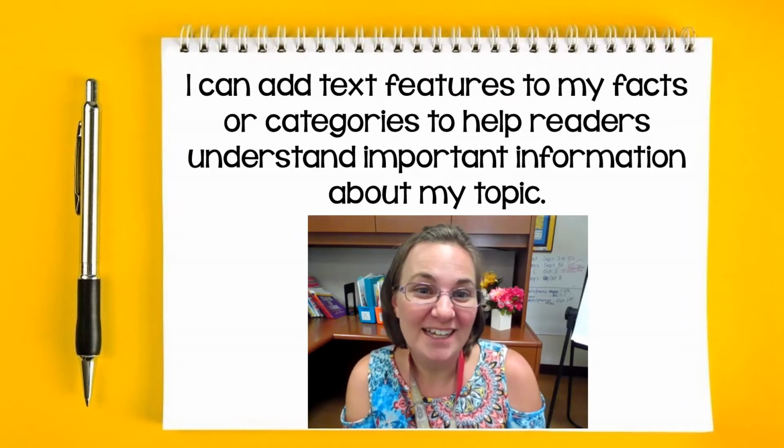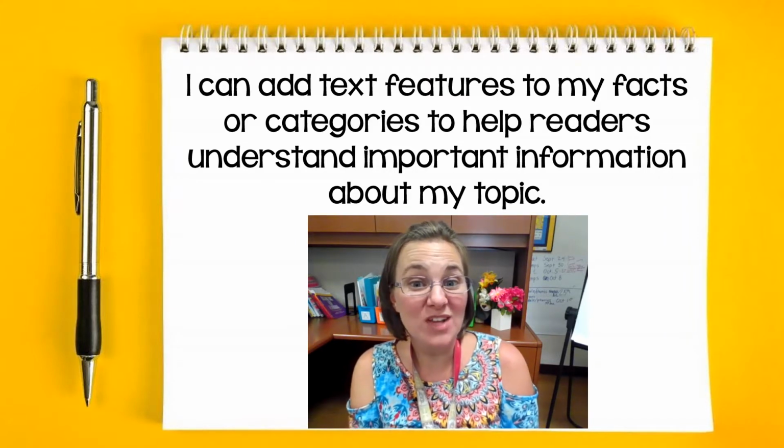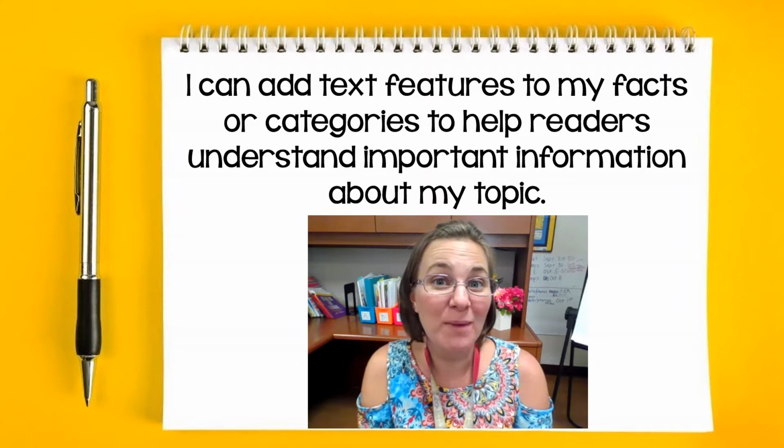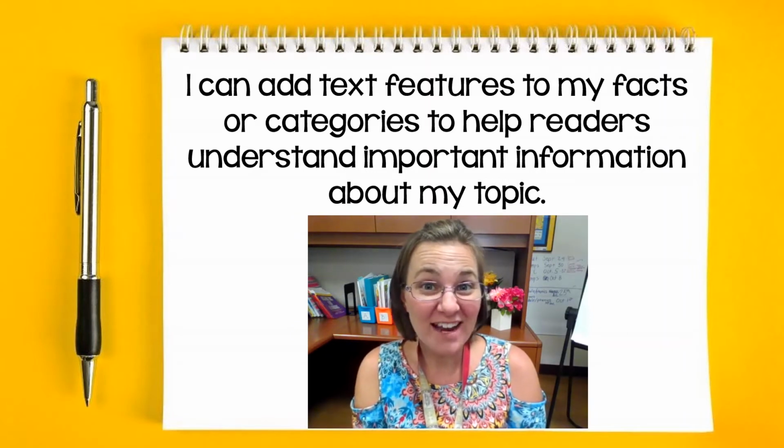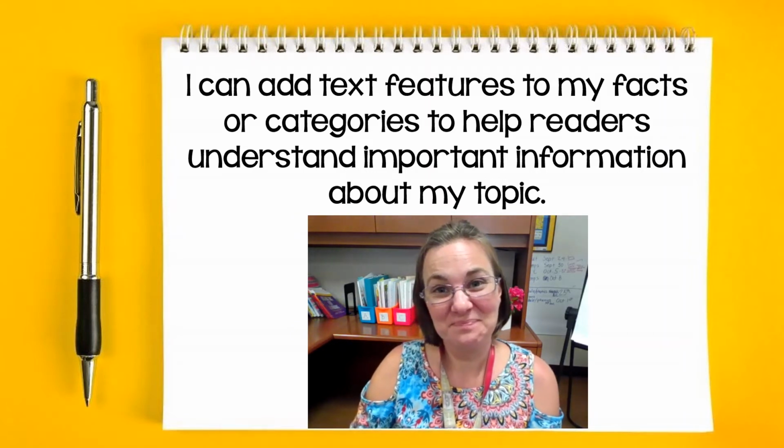Here's our goal for today. I can add text features to my facts or categories to help readers understand important information about my topic. You ready to try it out? Let's start.